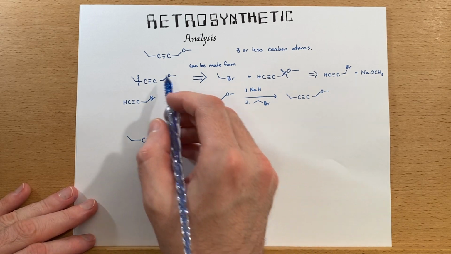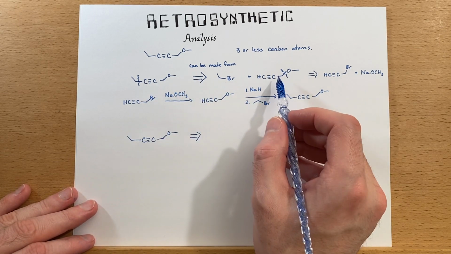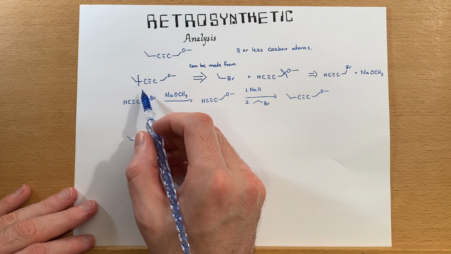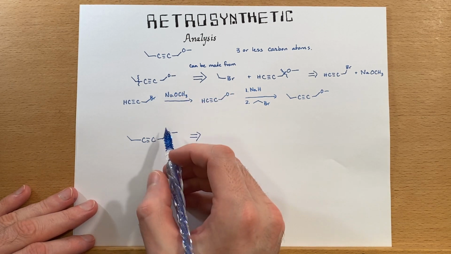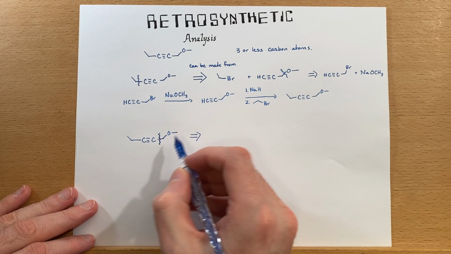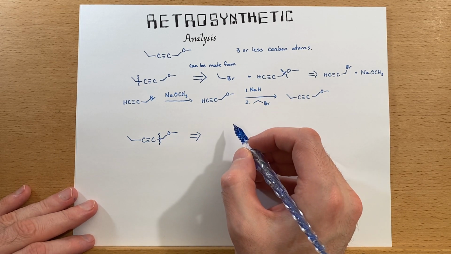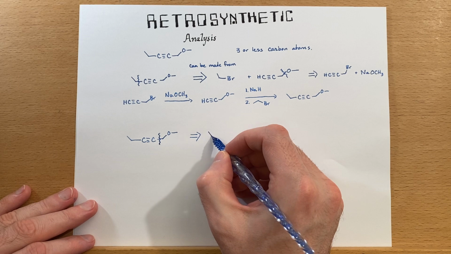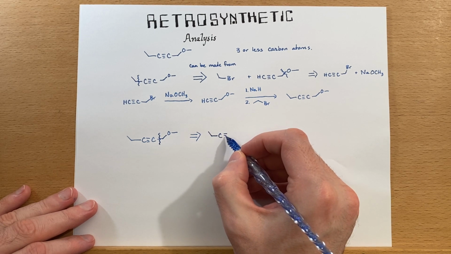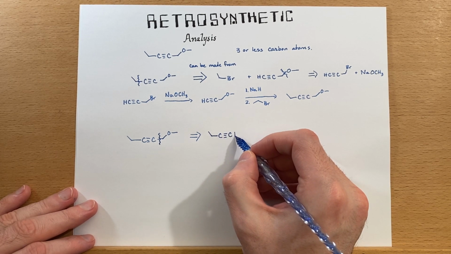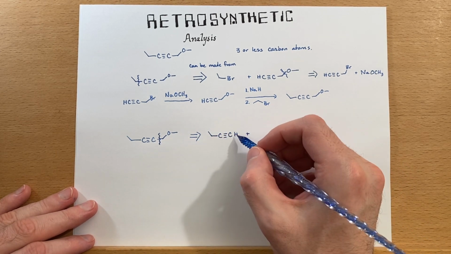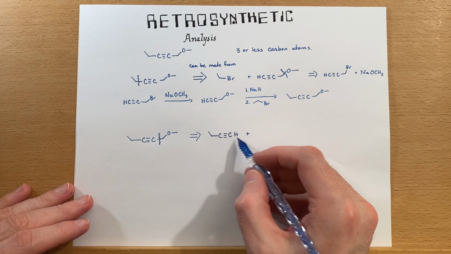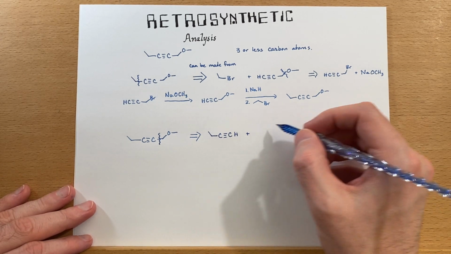All right, so this time we broke this bond right here. Instead, what if we broke this one? So we break right there. And then we'll just imagine that we're going to turn this into a nucleophile, a carbon nucleophile.